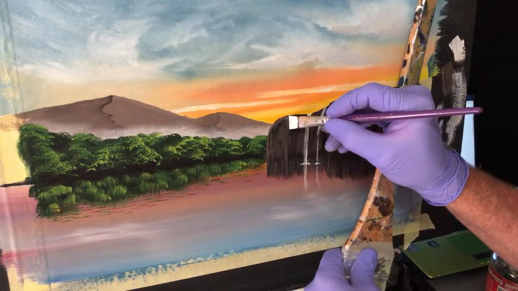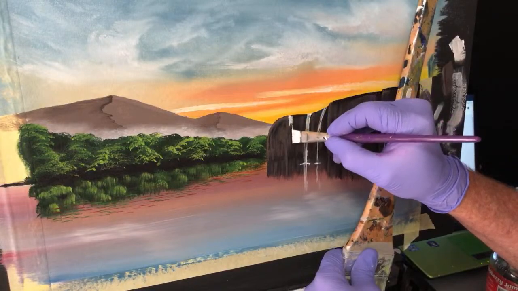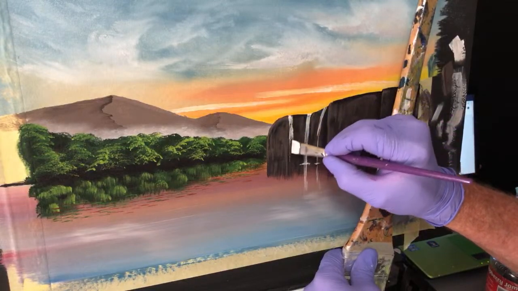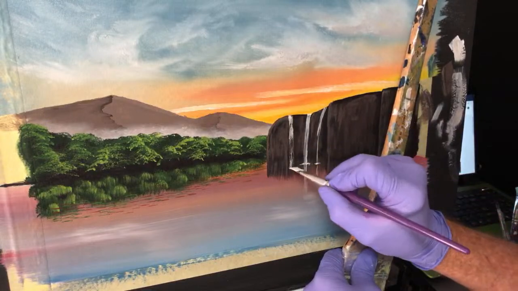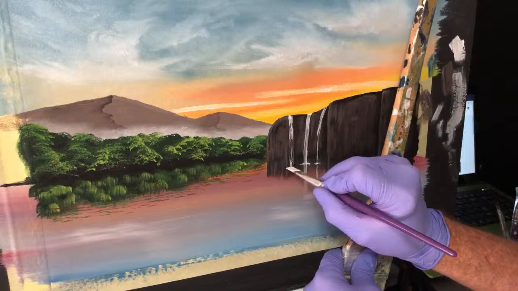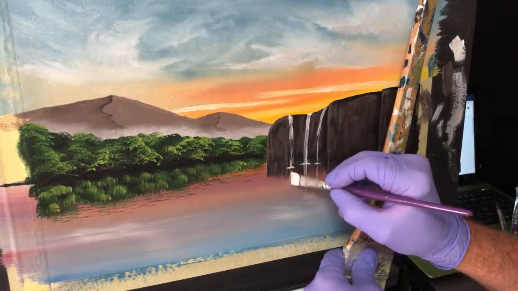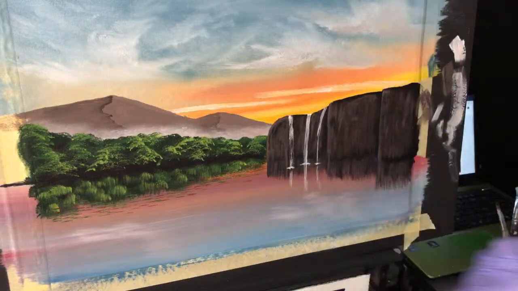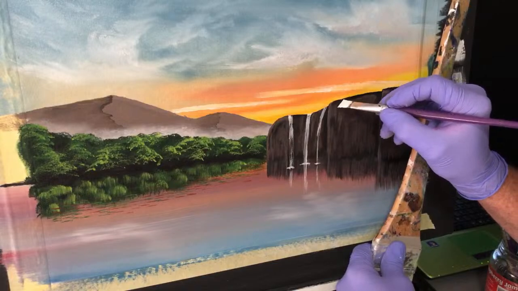I'm going to get some water coming down here. Just nice little thin ones, eh? Get him in the water there. And then some nice reflection coming down. Do we need one here? I might just put one here and that's it.